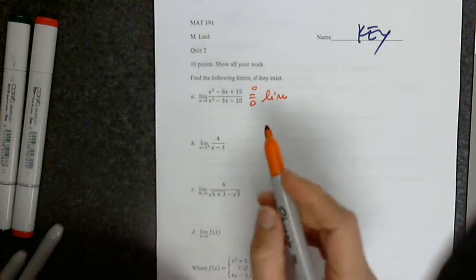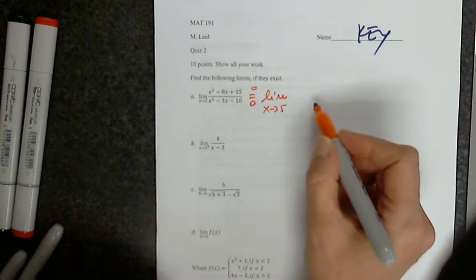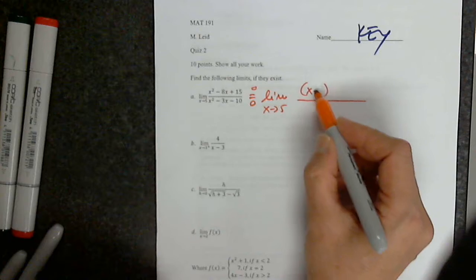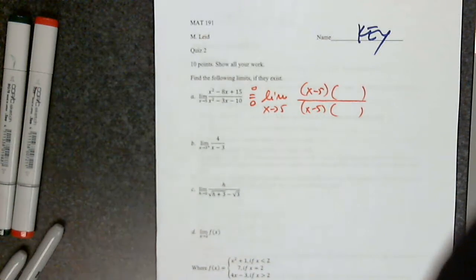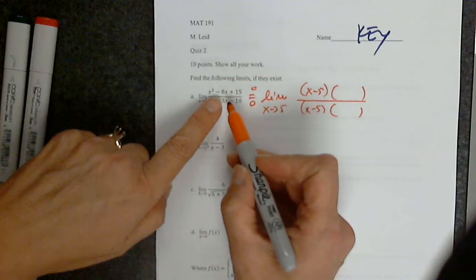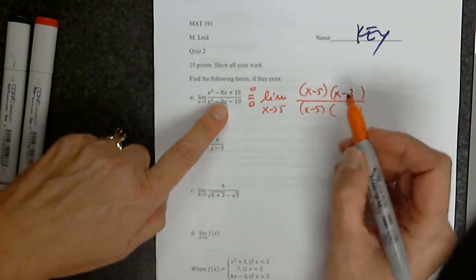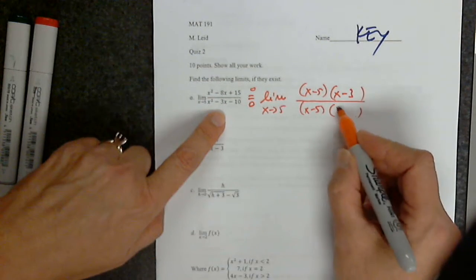5 and I get 0 over 0. So then I have the limit as x approaches 5. And I already know the trick now, and I cannot forget that, right? I know there must be a factor of x minus 5, top and bottom. We agree? Okay, so then what do I have here? x minus 3, and here I have x plus 2.